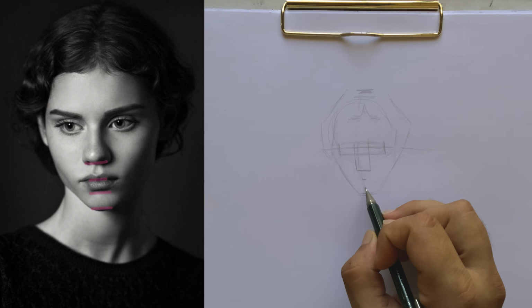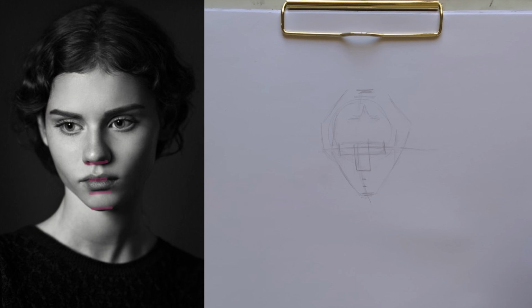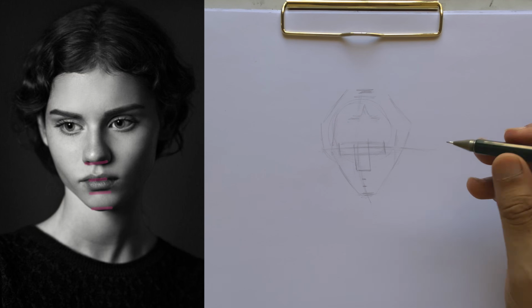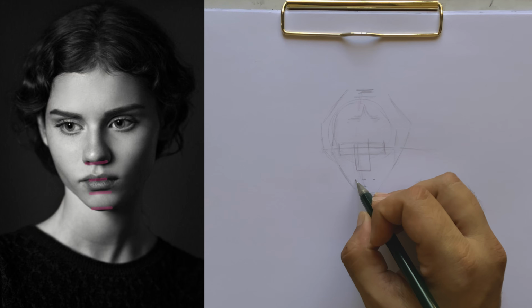The second segment includes the lower lip. In most cases, the second segment ends where the chin starts, but very often when you're drawing people with slightly bigger lips or smaller chins, this is where the lower lip sort of ends. And of course, the last segment marks the chin.